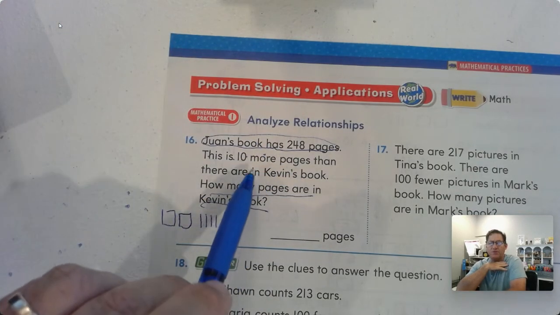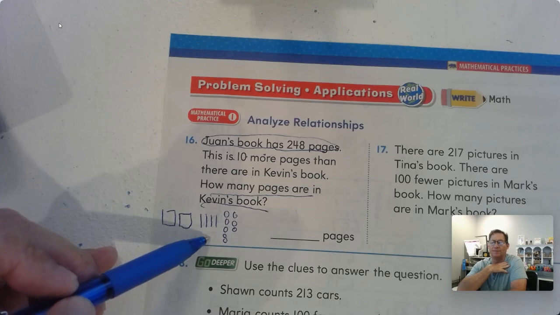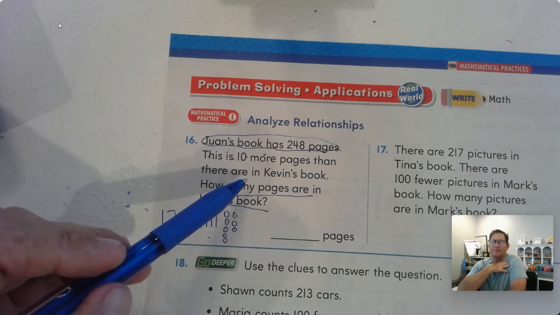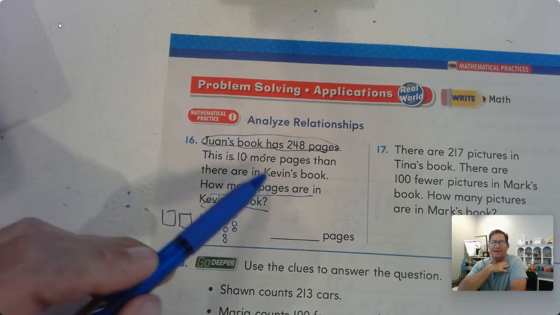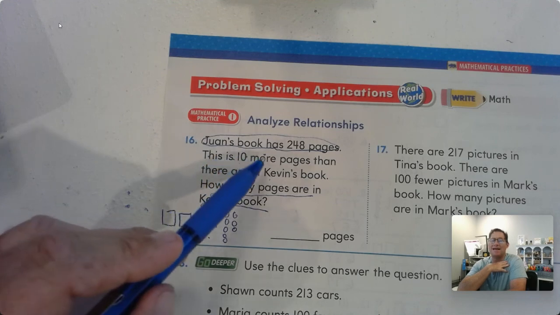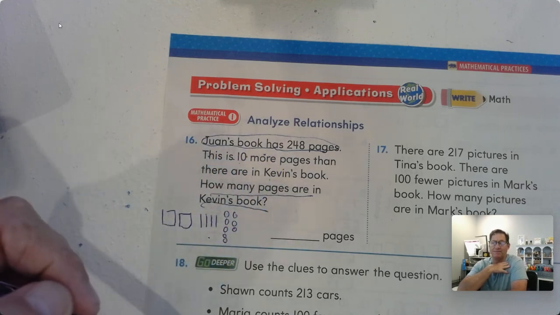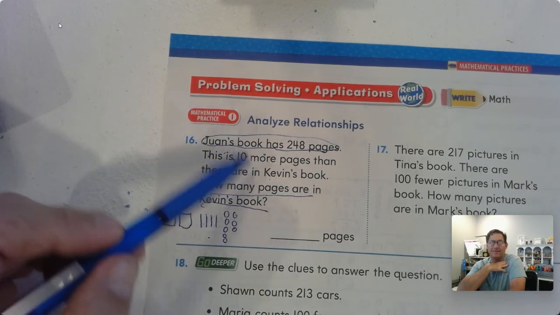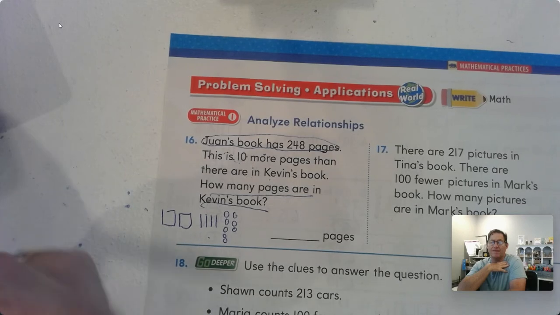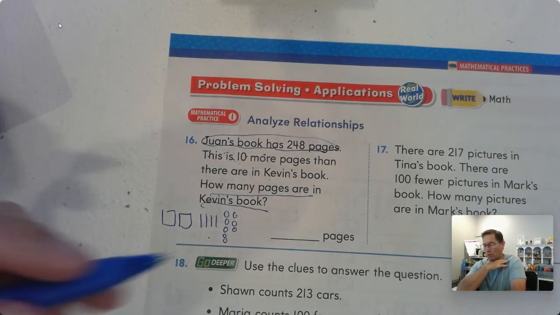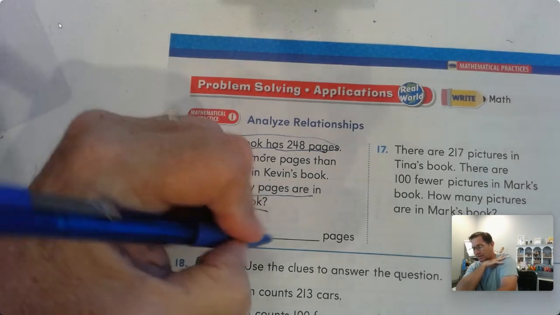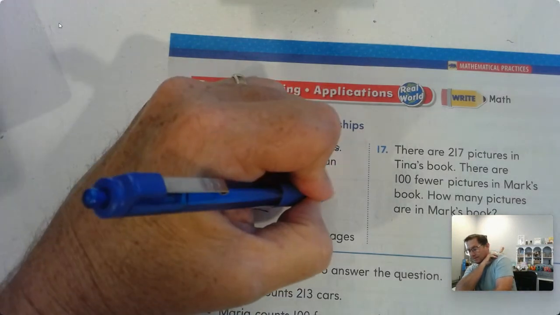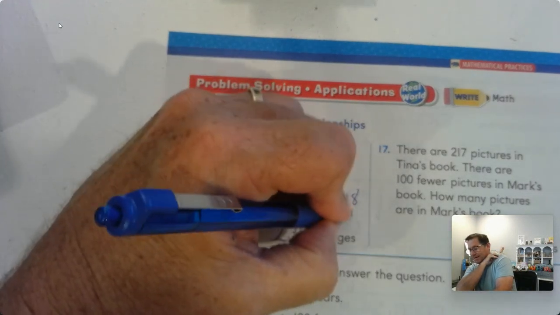This is 10 more than there are in Kevin's book. So you might get confused and say, oh, I have to add a 10 to Juan's. But that would mean Kevin has more pages. And that's not true because it's saying Juan's book has 10 more pages than Kevin's. So this can also be read as 10 less than Juan's book. Kevin's book has 10 less than Juan's book. So let's take away one of the 10s. So Kevin's book has 238 pages. So 248 minus 10.